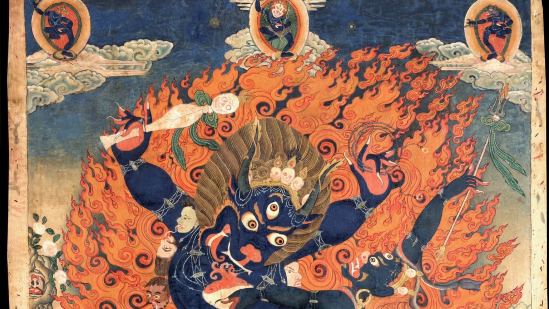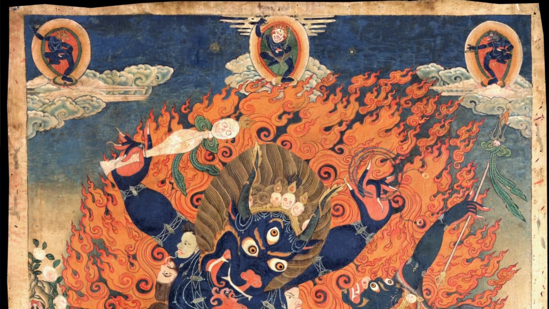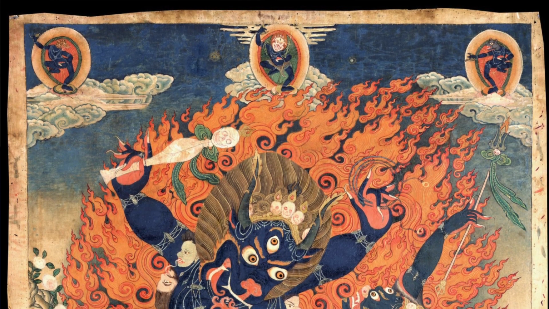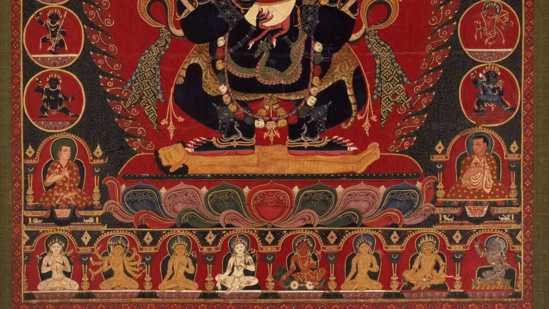The hair also generally flies upwards. It's often brown or ochre or orange colored or yellow, and it also looks a little bit like flame bristling upward. There's usually a mustache, a bit of a beard, and this can be found also on the female deities.